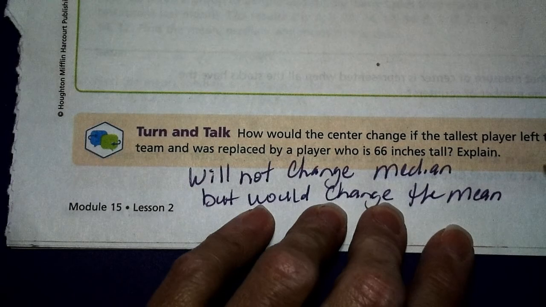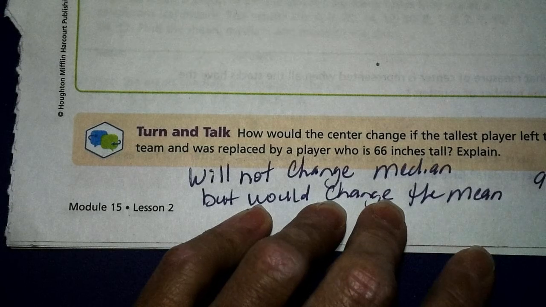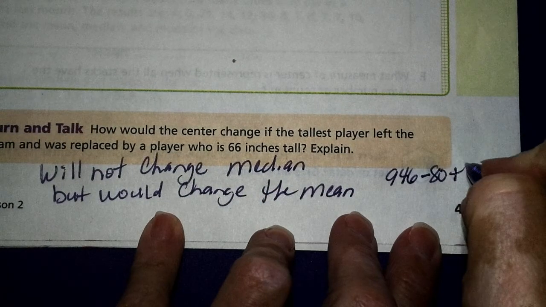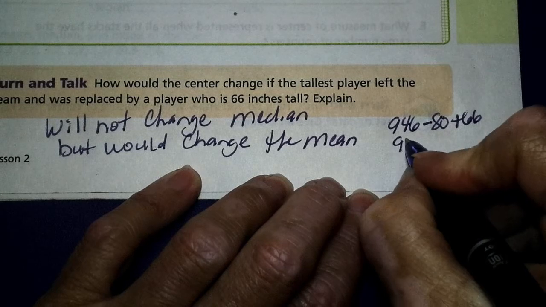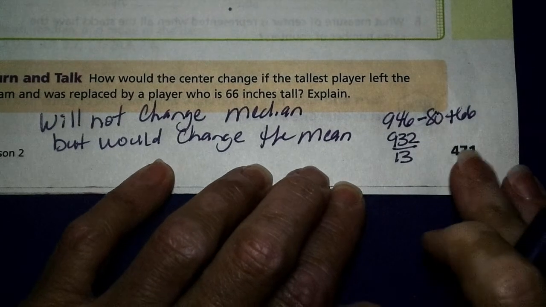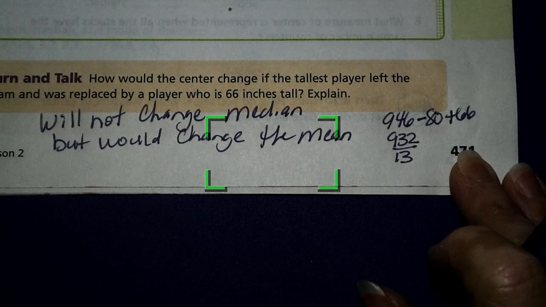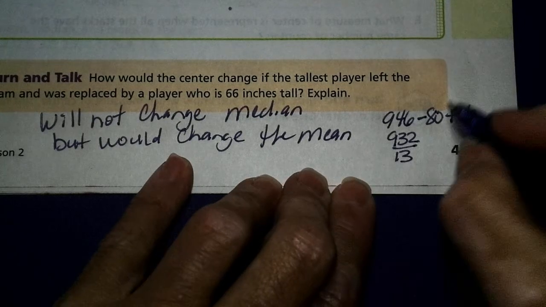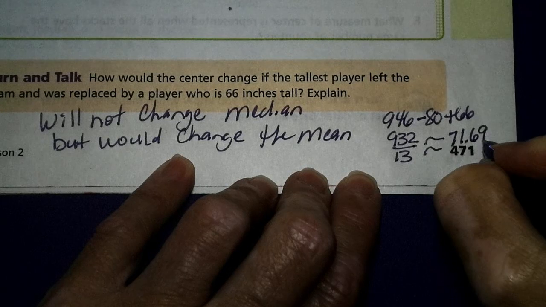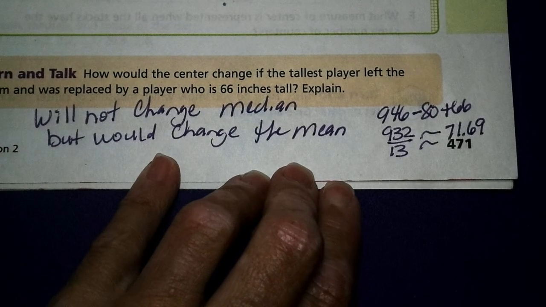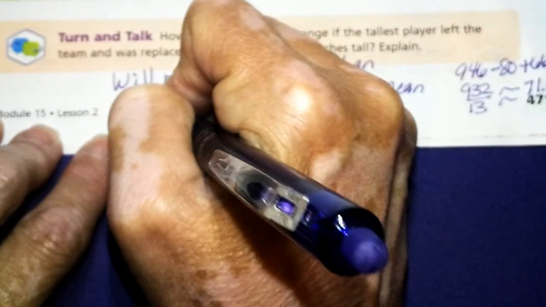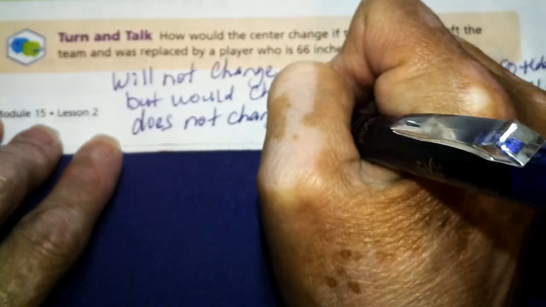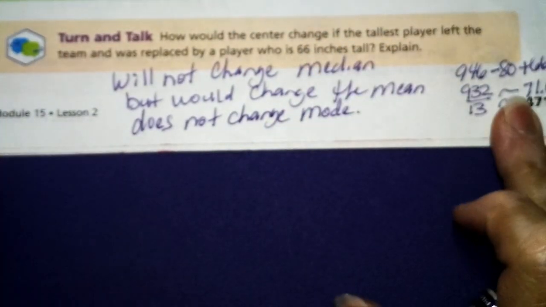So what does that mean? We had 946, so we would subtract the 80, but then we would come back and add a 66. So 946 minus 80 equals 866, but we're going to add that 66 back. So that's going to give me 932, and we're still dividing by that 13. So 932 divided by 13 gives me approximately 71.69. So as you can see, it changes the mean a little bit, but it does not change the mode either.